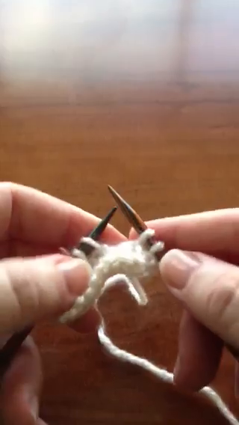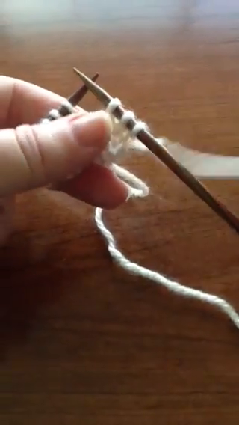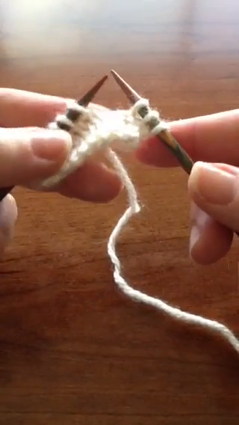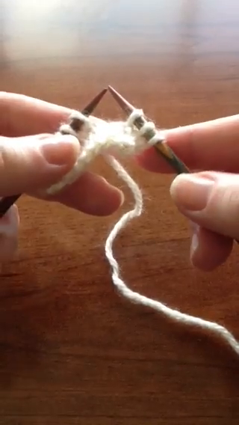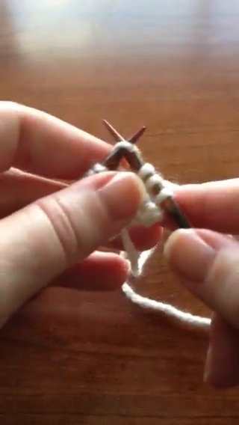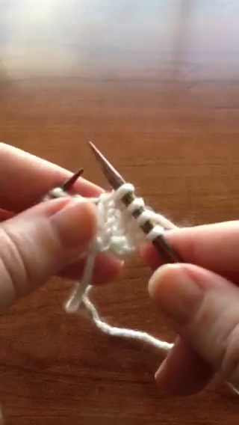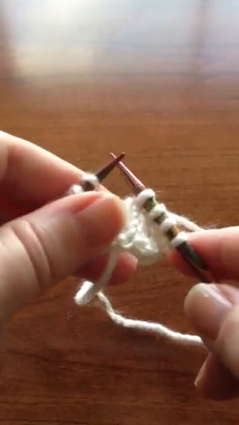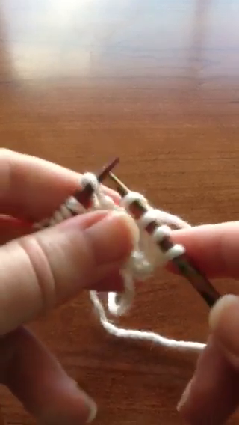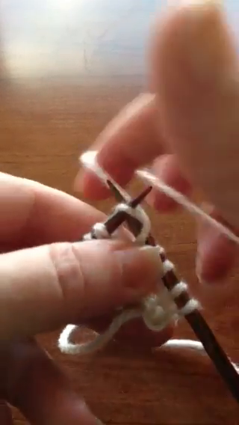So anyway, this is the 4 different yarn overs that you can have. The easiest, of course, is the knit one, yarn over, knit one. I hope you can see this. You would knit one, and then for the yarn over, you just pretend that you're knitting again, but you don't put your needle in. You just yarn over, and then knit one again.